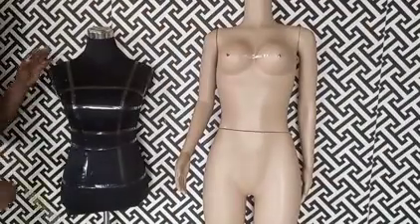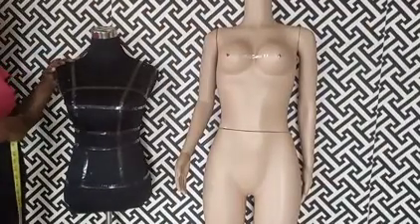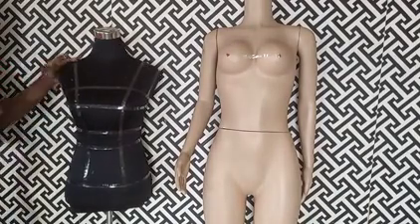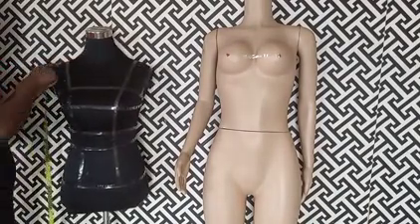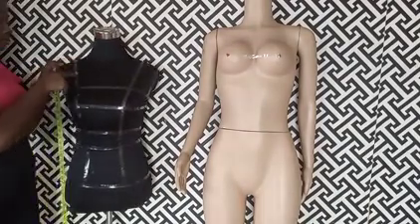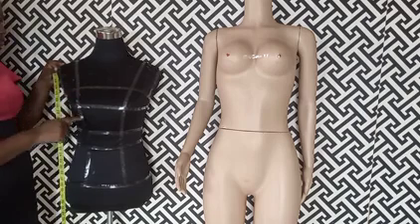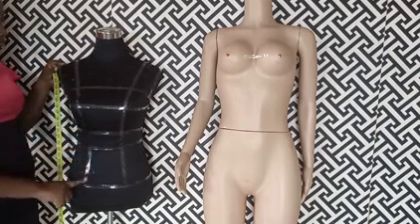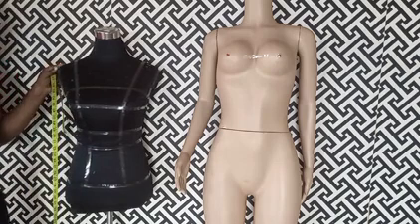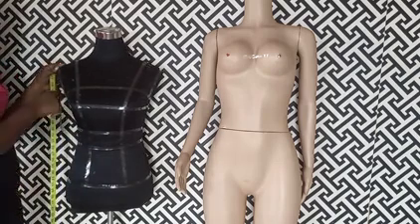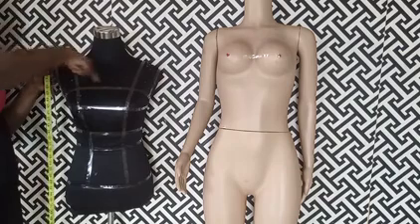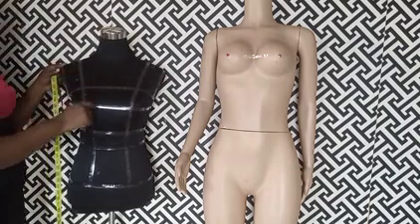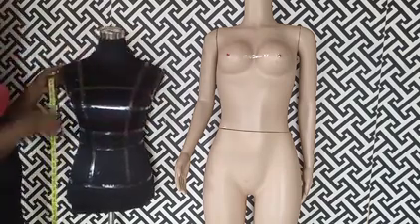We'll be discussing two types of measurement today. We'll be discussing the vertical measurement and the horizontal measurement. Vertical measurements are measurements that run vertically along the body. They run down from the shoulder to wherever you want to measure, while the horizontal measurements are the measurements that run across the body. They are the circumference of the body.